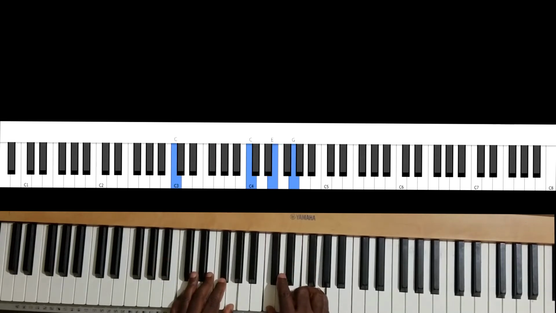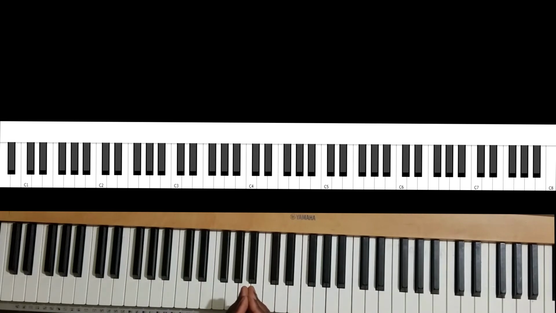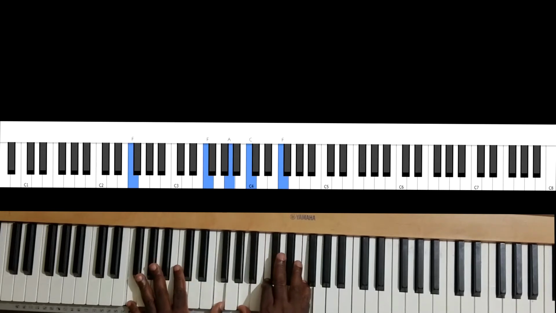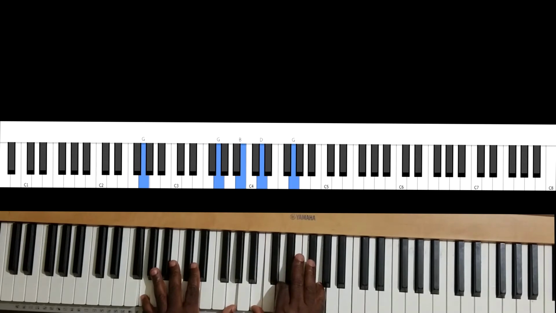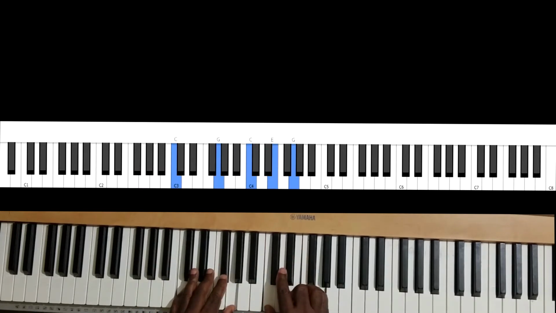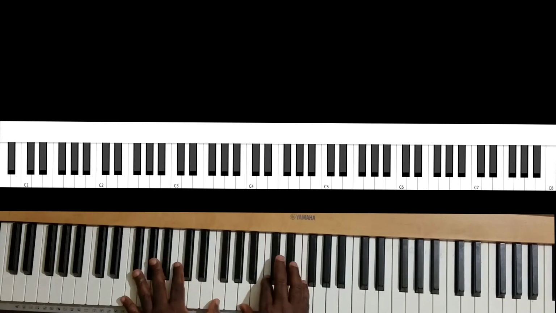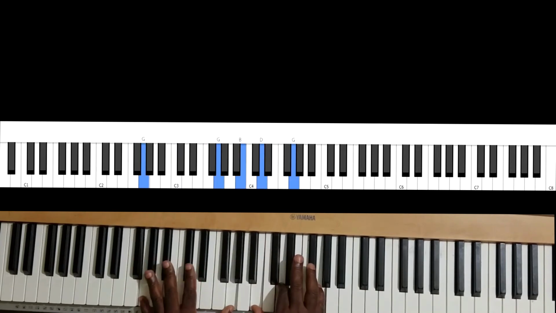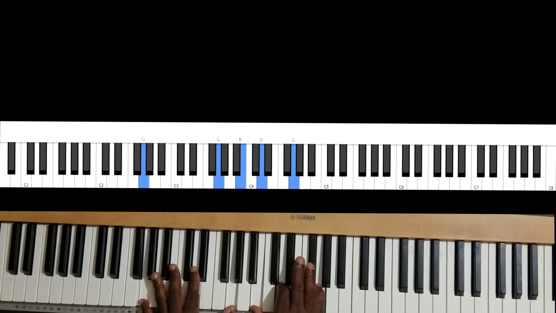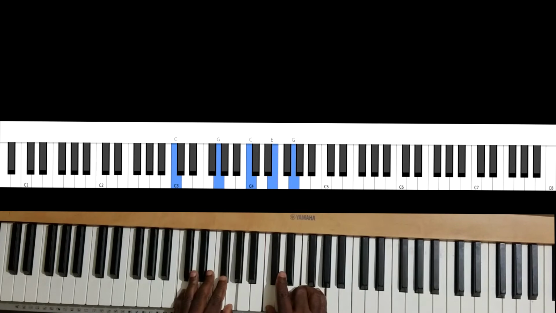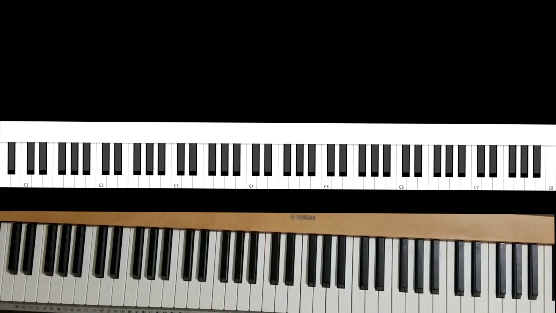So these are the chords that PK Chishala plays: chord 4, 5, 1. The technical name for these chords is, 4 is known as the subdominant chord. Chord 5 is known as the dominant chord. And chord 1 is known as the tonic chord. So subdominant chord, then dominant chord, then tonic chord. And these are the chords that he uses.